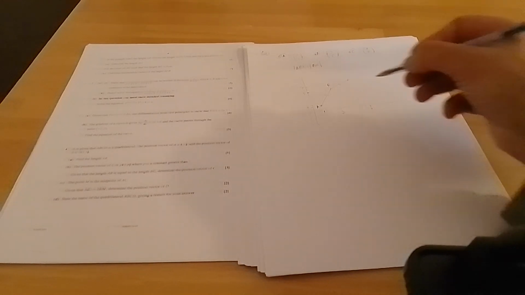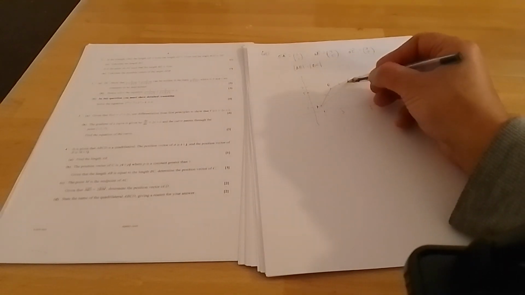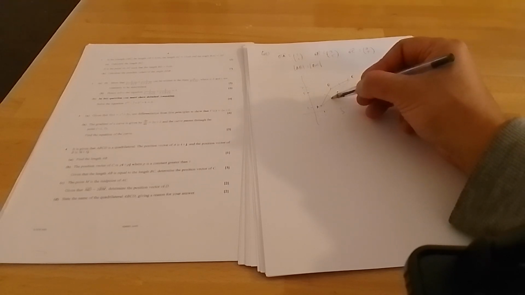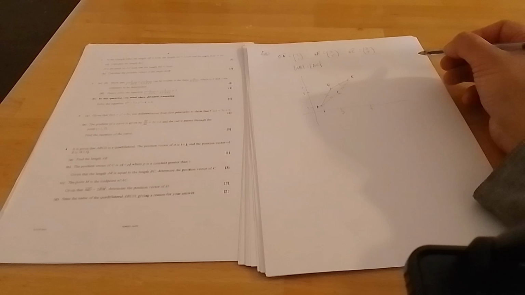Okay, M is the midpoint of AC. So if we go to here, M is halfway along that line here. So M is here, and these two halves are equal. Maybe I'll do that to show they're equal, right?